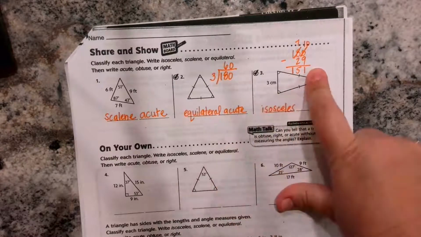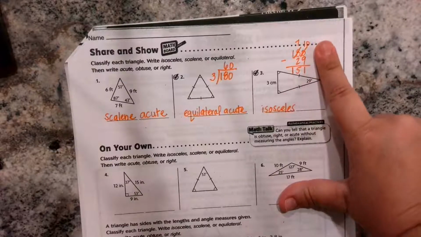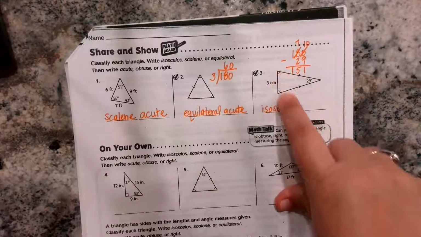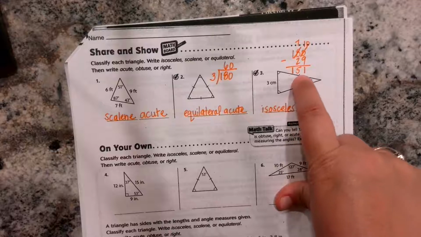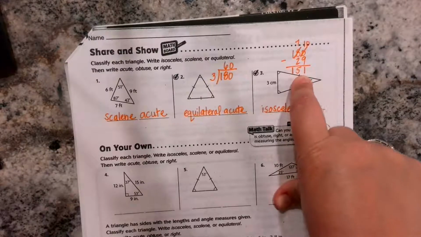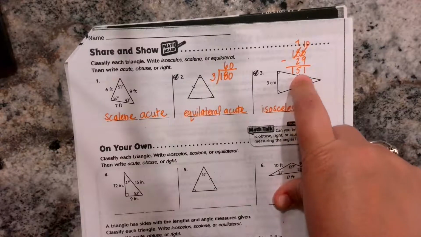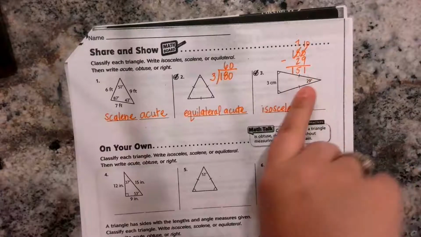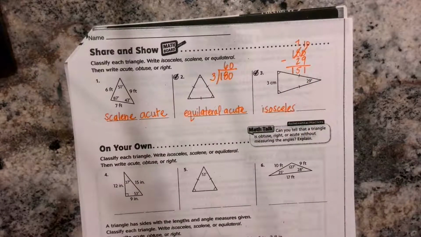Okay, so I'm going to think about splitting that into two equal groups. And if I round this to 150, because it's really, really close, right? I'm going to think about money, because anytime I have big numbers like that, I like to think about what I already know.